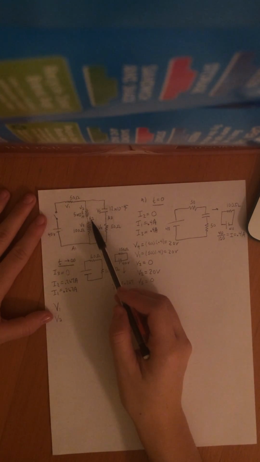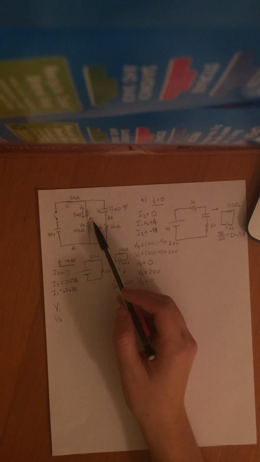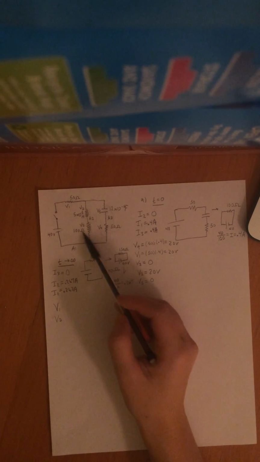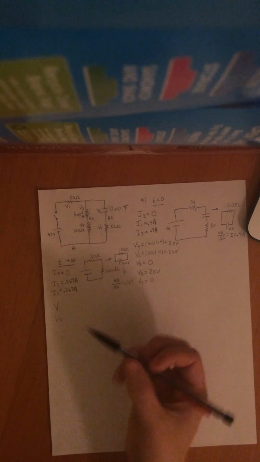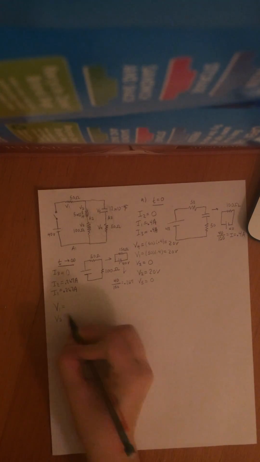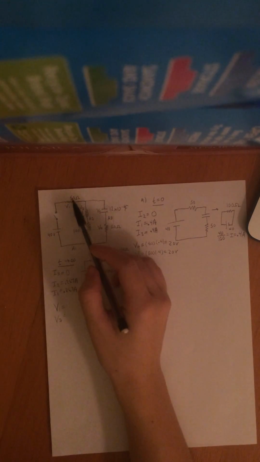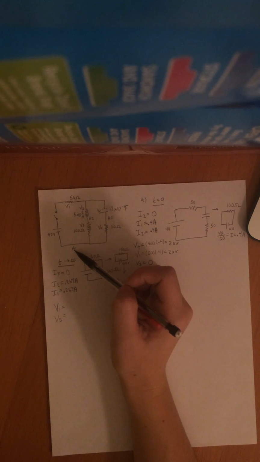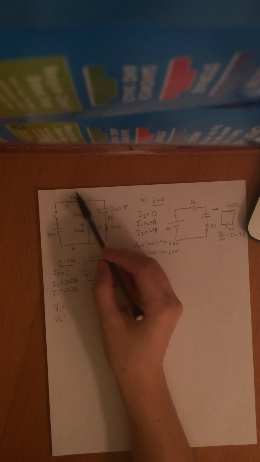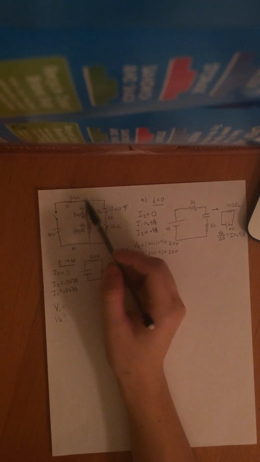So we've calculated I2, and we want V3, which is connected in the same current. This has this current and this voltage. And we want V1, which is over here, which is 50 ohms.